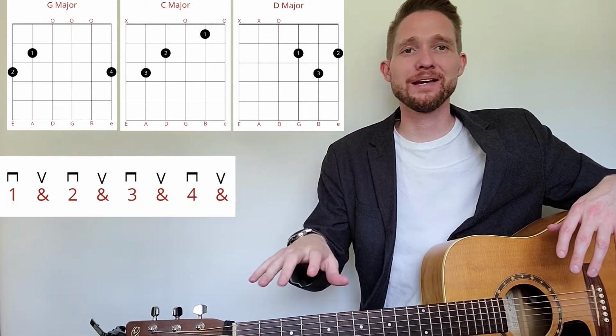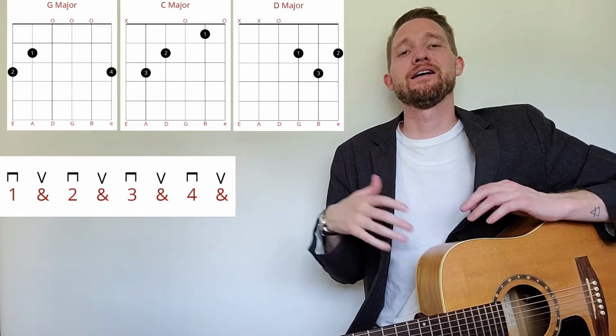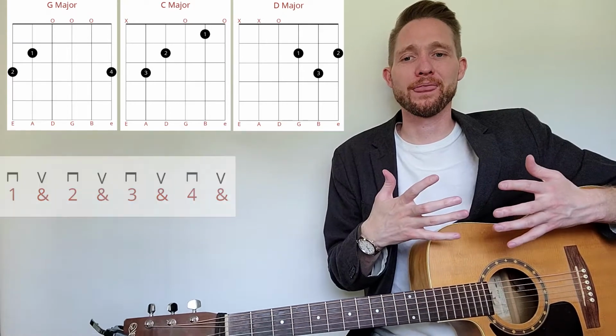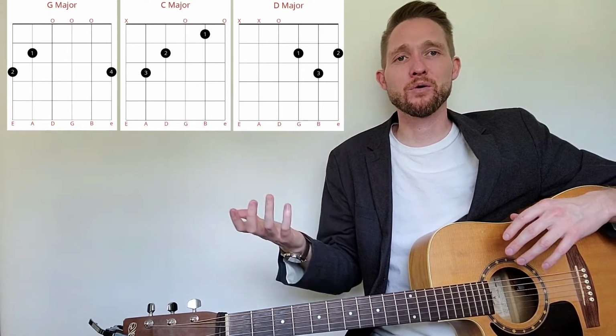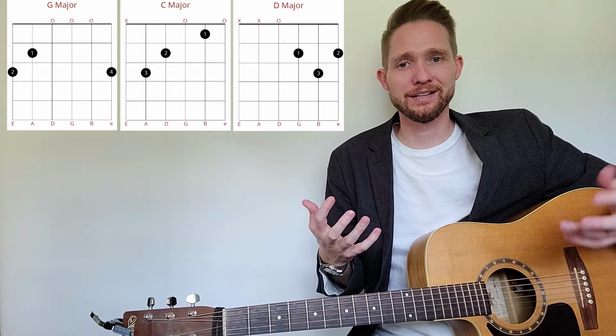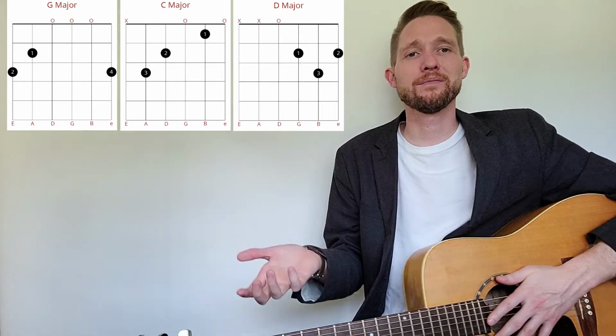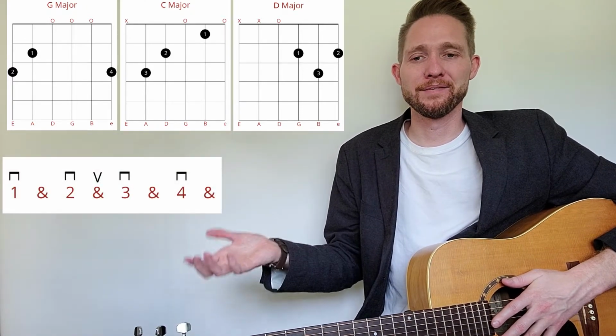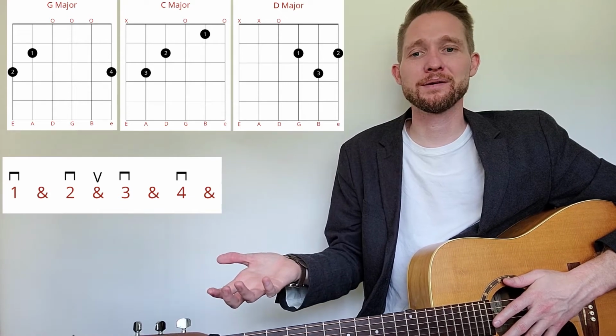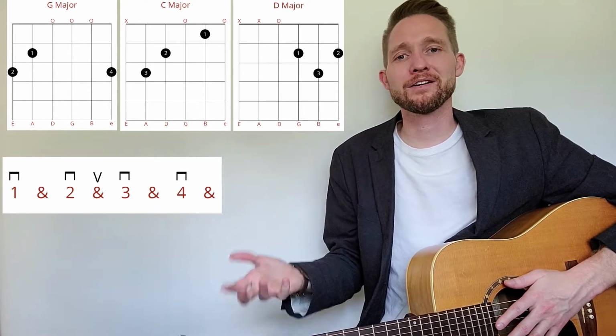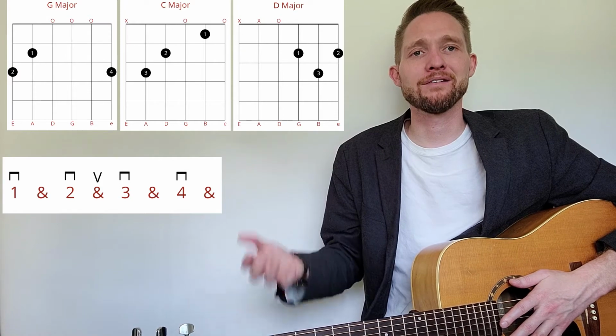We've learned 2 basic 8th note patterns. Now let's combine the 2. Let's do a pattern that has some quarter notes and some 8th notes. Okay, so let's pull up this one. This is a common beginner strumming pattern, and the way that this pattern goes is down, down, up, down, down.